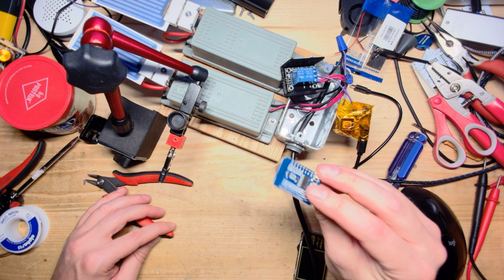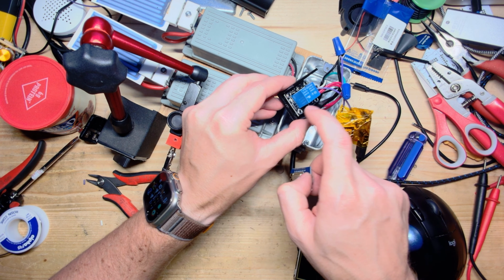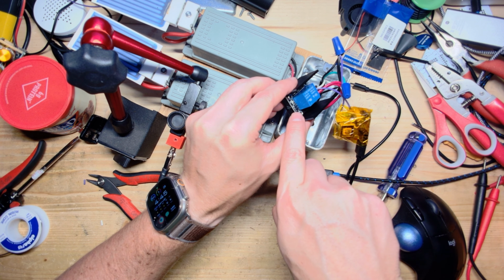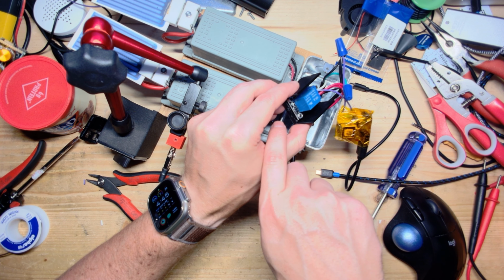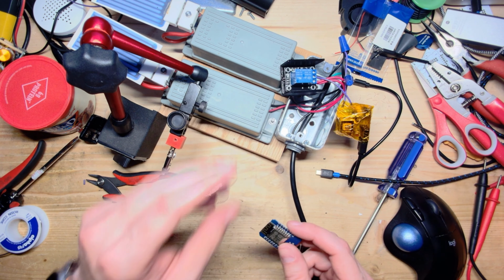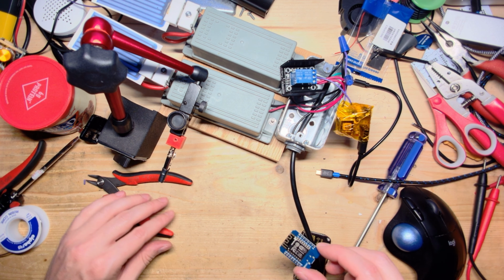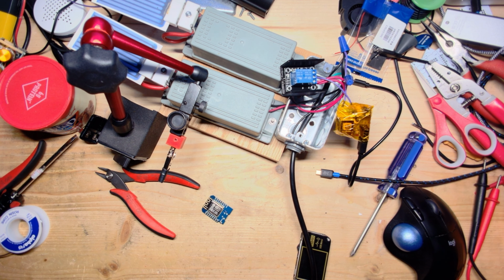We have the Arduino. We need to wire this. This requires a ground connection, a positive connection, and the signal source. So that'll be our D1 pin, the GPIO 5. Okay, 20 gauge wire, way too big for that.